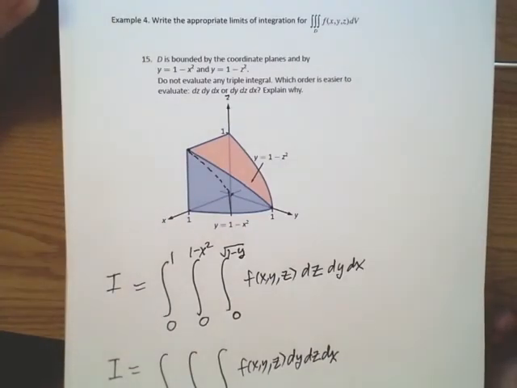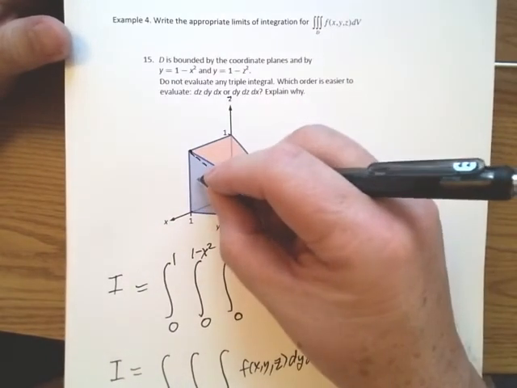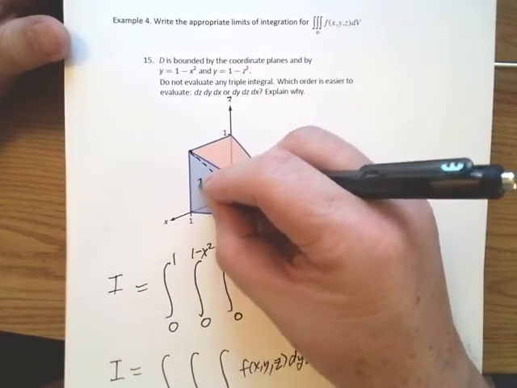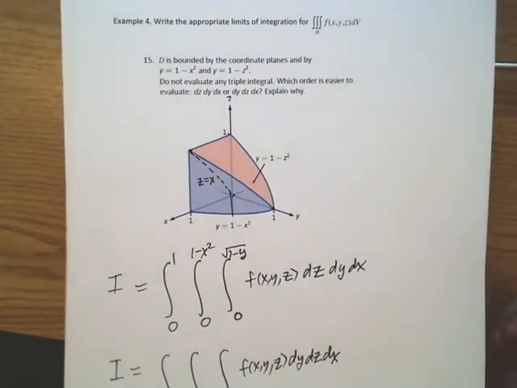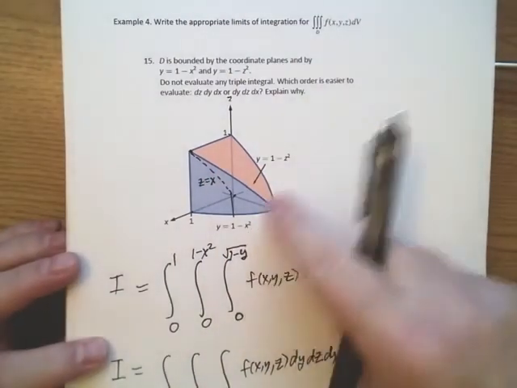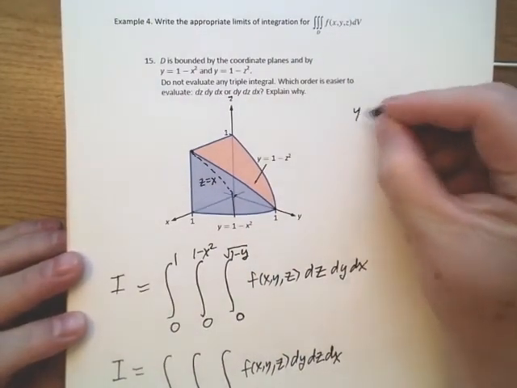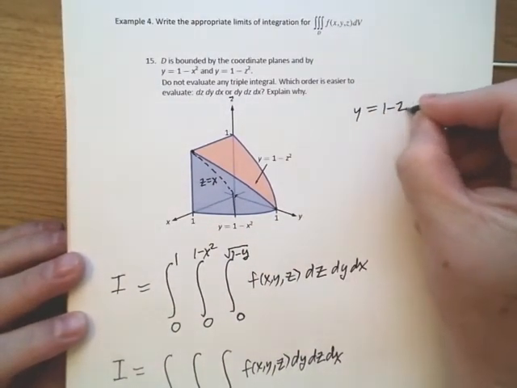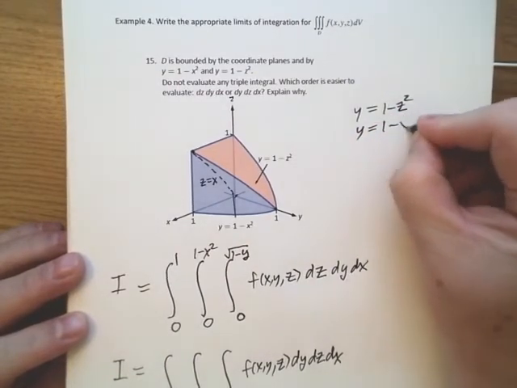Okay, I claim I get a straight line, and that straight line is very simple. It's going to be z equals x, or x equals z. So I'll just go z equals x, that line. Okay, now how could I tell that? Well, let's go ahead. What would happen if I actually intersected these two parabolic cylinders? I've got y equals 1 minus z squared, but I've also got y equals 1 minus x squared.